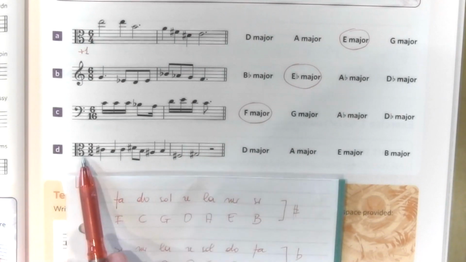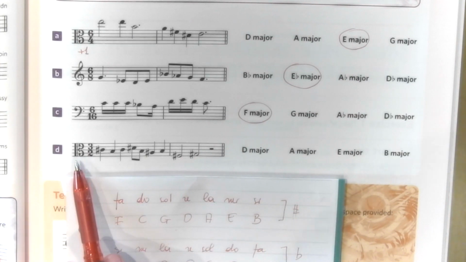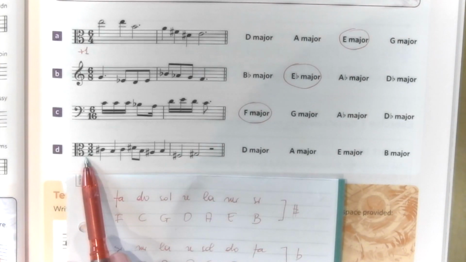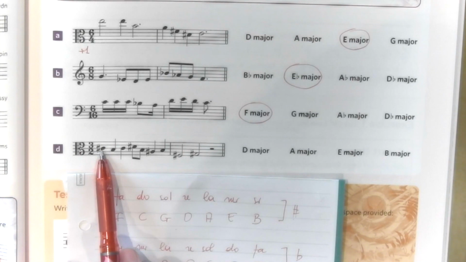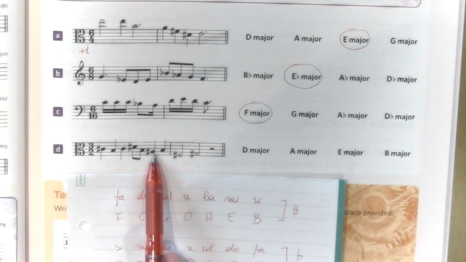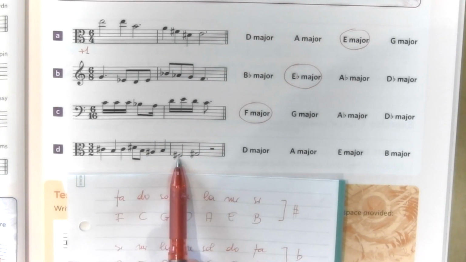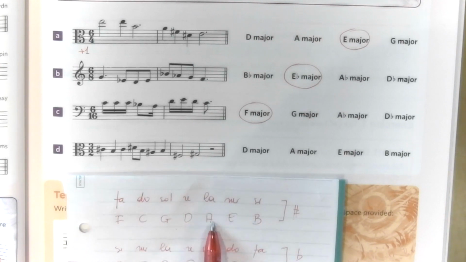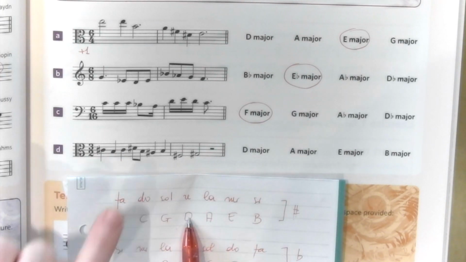The last example is again in the alto clef, which is bass clef, treble clef plus 1. So this is Do sharp, Re sharp, La sharp, Fa sharp, Sol sharp. The last sharp is La in the order. Okay, let's have a look.